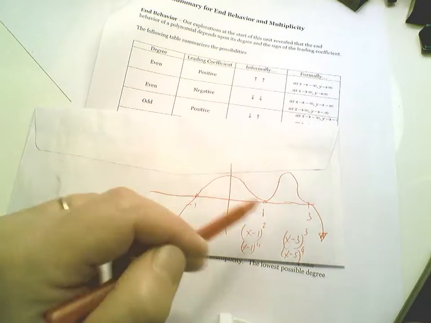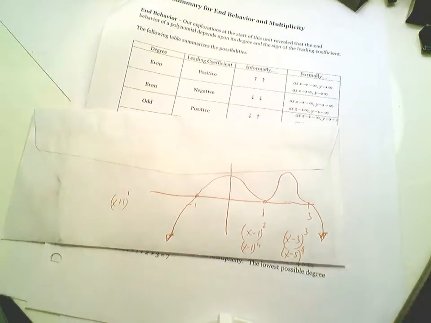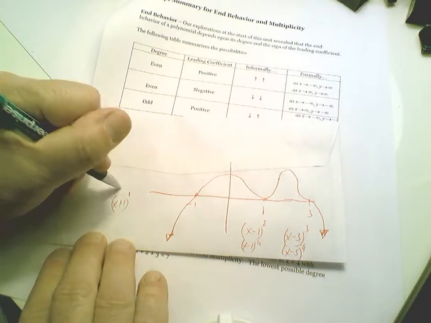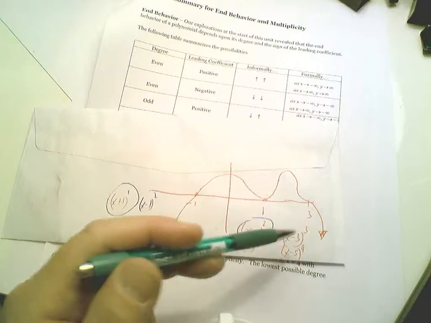But if I say what's the minimum degree, when I look at this graph at face value, I'll take my plow through that I already have. So I know this is a good factor. I'll look at my U-turn. The lowest possible degree would be the x minus 1 squared. I'll go ahead and put that over here. And my traffic circle behavior, again, it could be many different degrees here, all of them 3, 5, 7, 9, and so on.